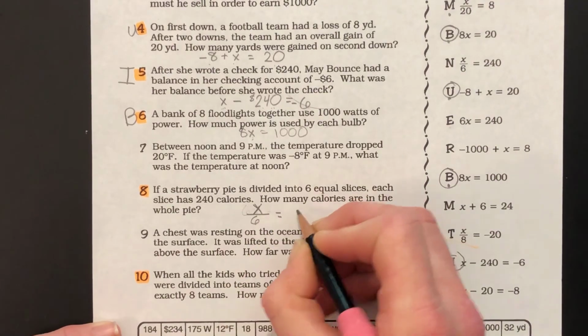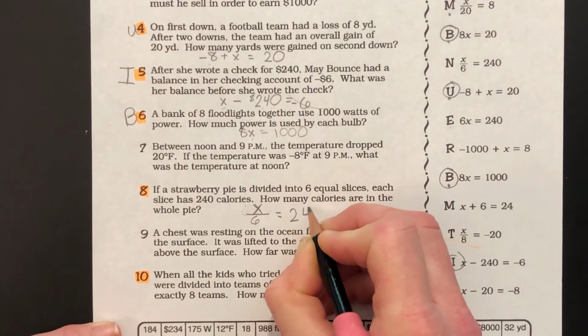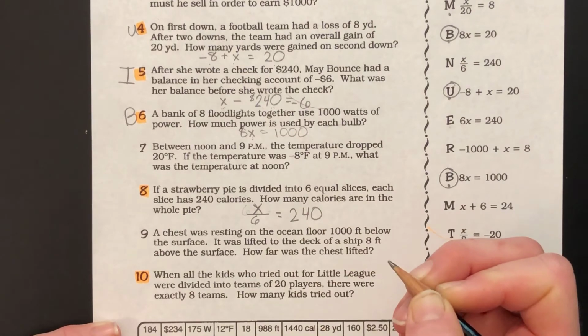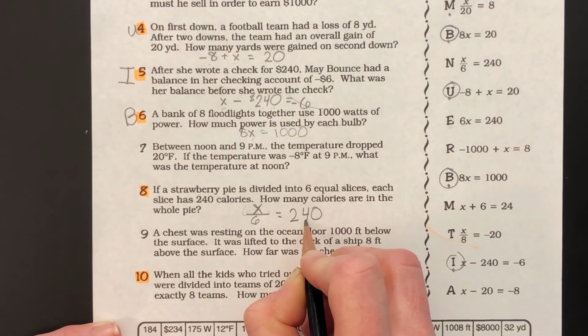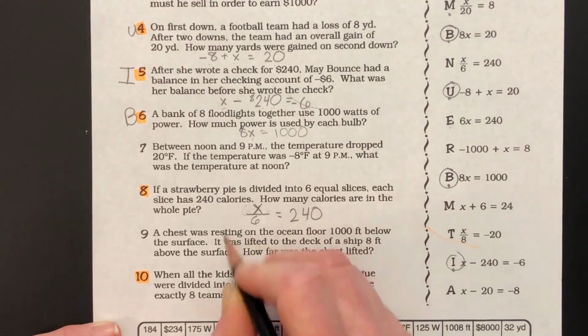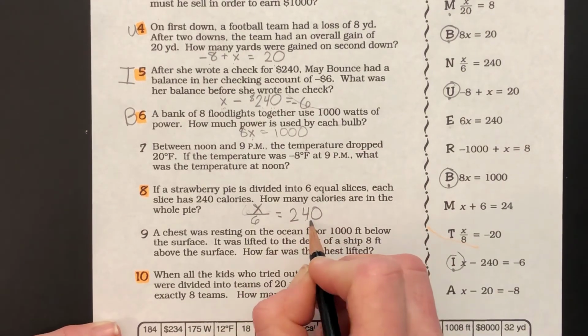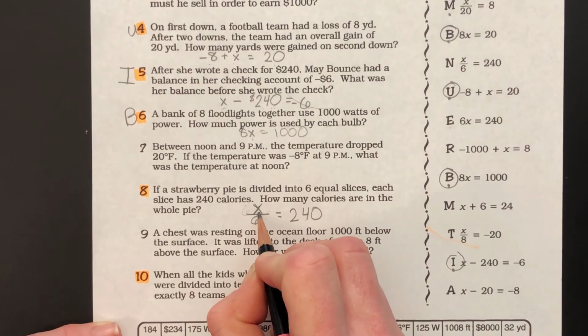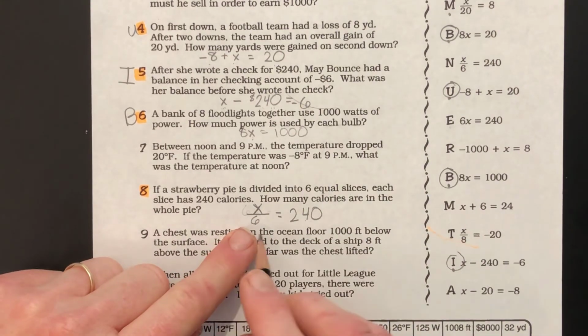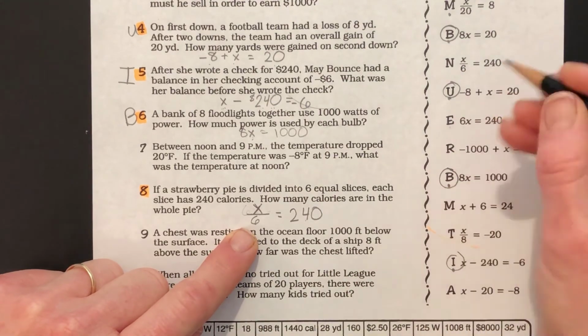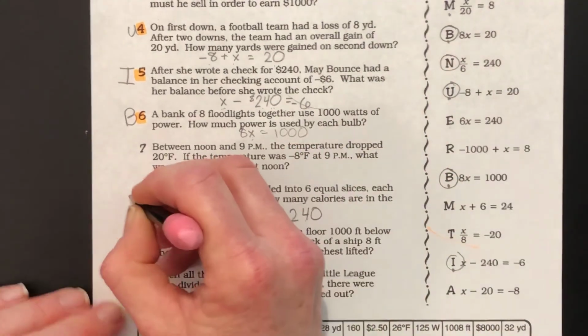And when you divide it into 6 parts, you get 240 calories. So this whole pie divided into 6 parts is 240 calories. If that's true, then if we solve this, we'll know how much the whole pie is. How many calories in the whole pie? That would be N. 8 is N.